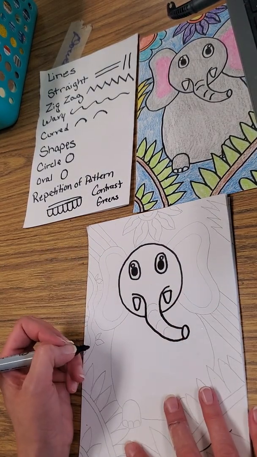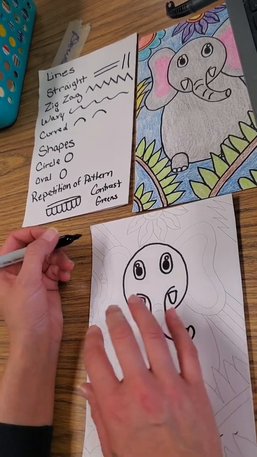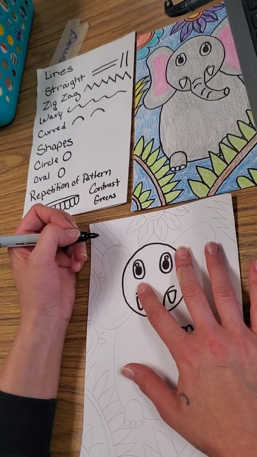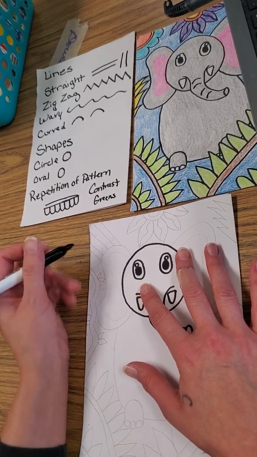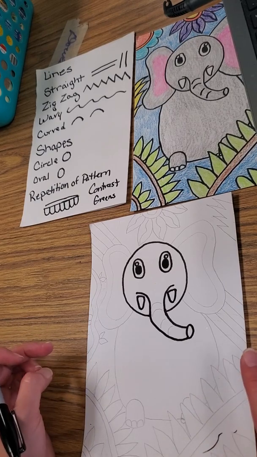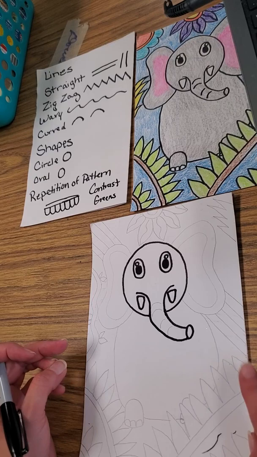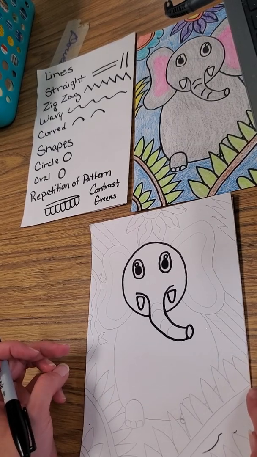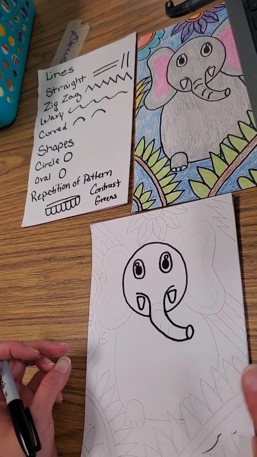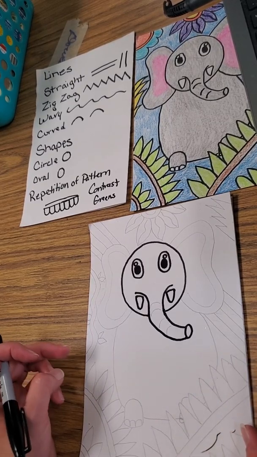Now, next we are going to give him his ears, his big floppy ears, because there are two different kinds of elephants. There are African elephants and there's Asian elephants. They are the largest land animals. They have the most unique look about them of any other animal.